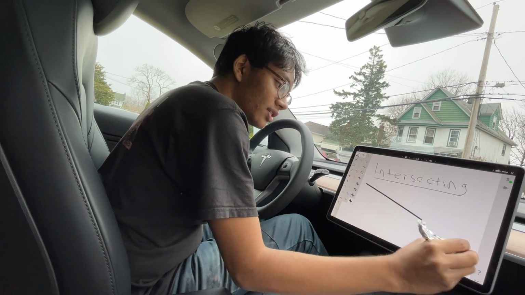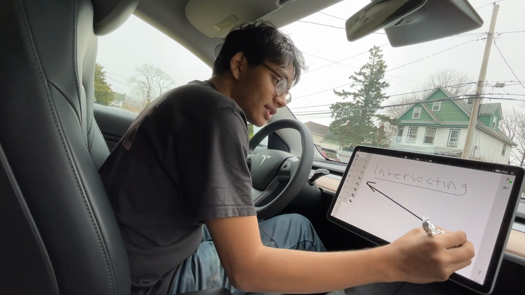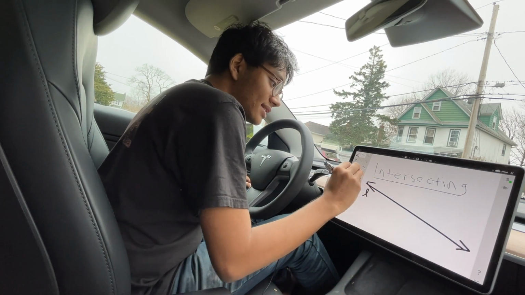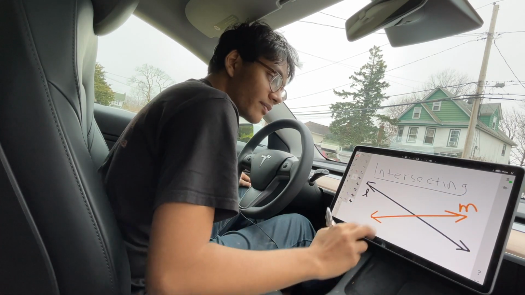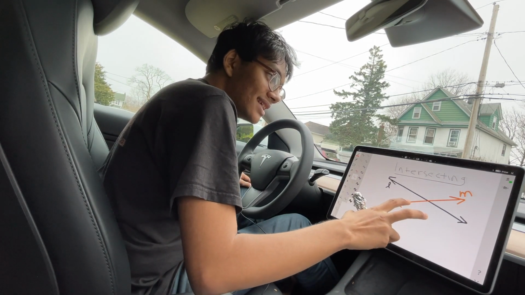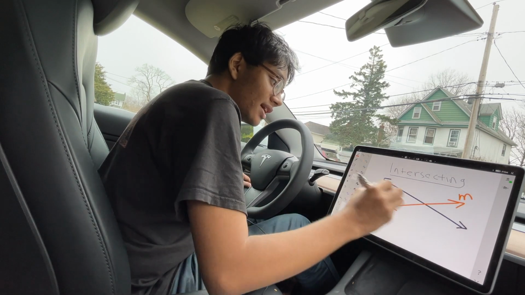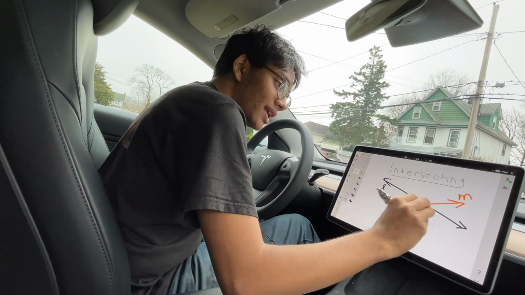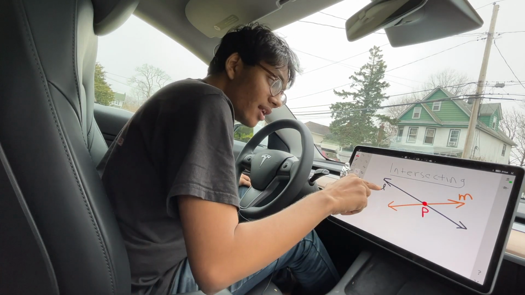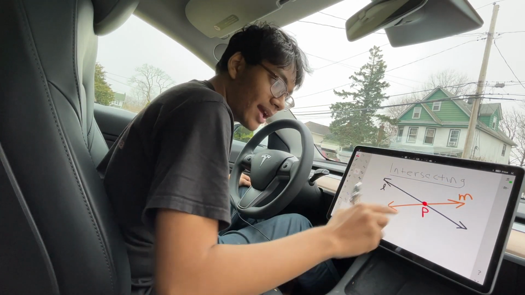Let's say I have a line over here. I'm going to call this line L. And let's say I have another line over here, and I call this line M. Notice how these two lines hit each other. Do you see where they hit each other? They hit each other right at this point. Let's call that point P. So we say that line L intersects line M at point P.